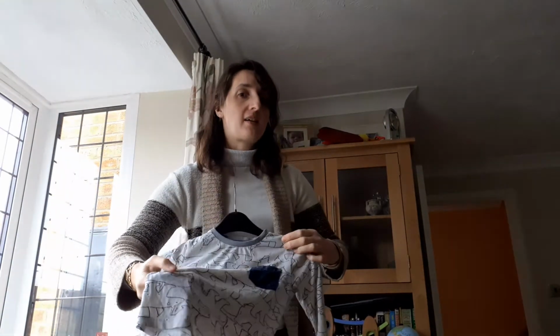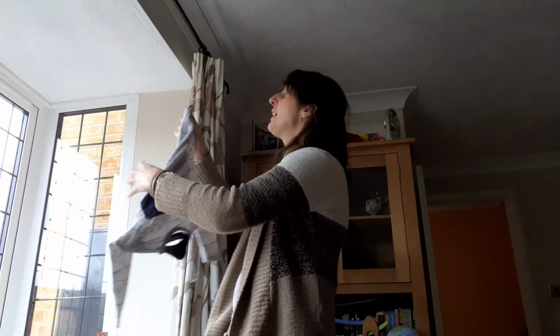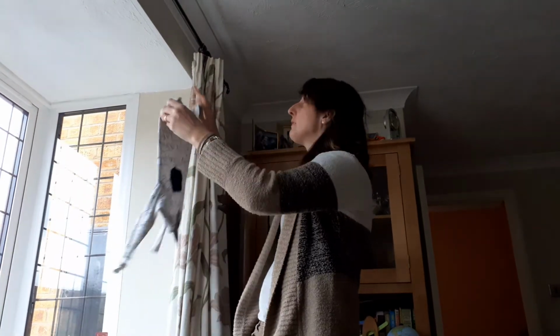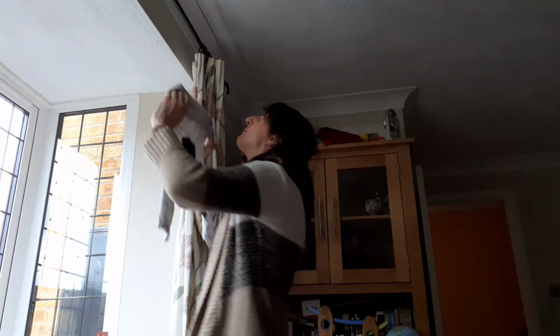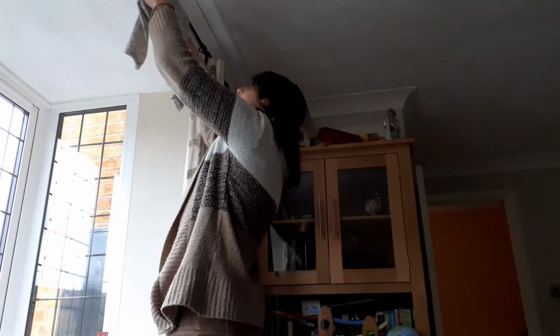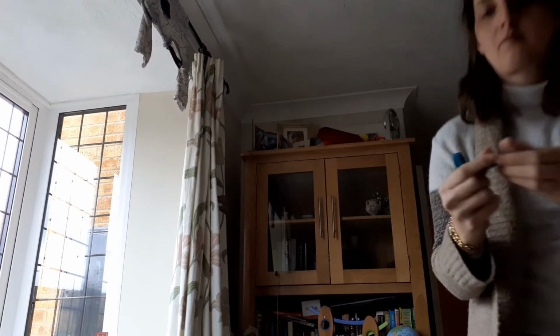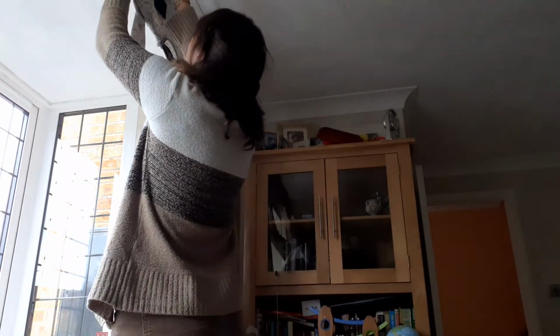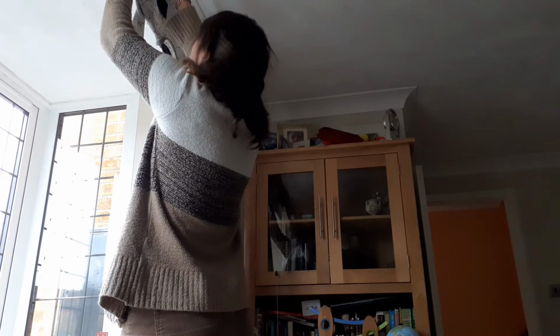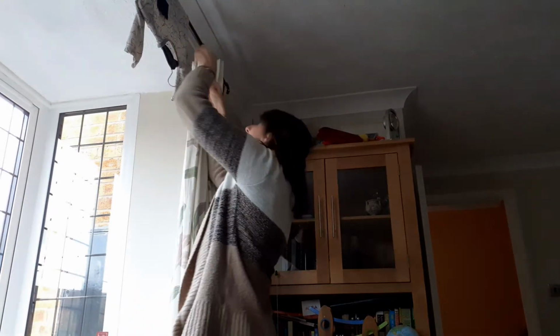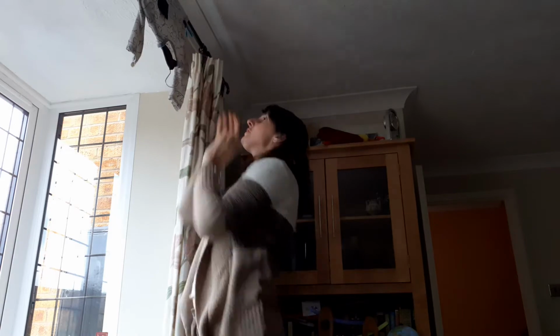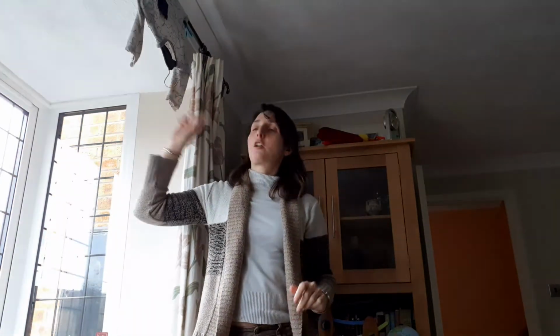I'm going to take this and hang it over the curtain rail. Okay, and then I'm going to add some pegs. Oh, this is a bit of a dodgy peg. Oh well. Just to hold it in place. One peg, two peg. Okay, so now I've got a nice hook about at my eye level.